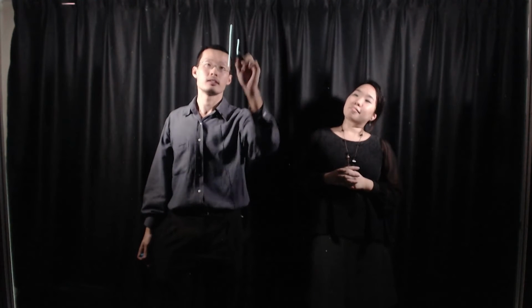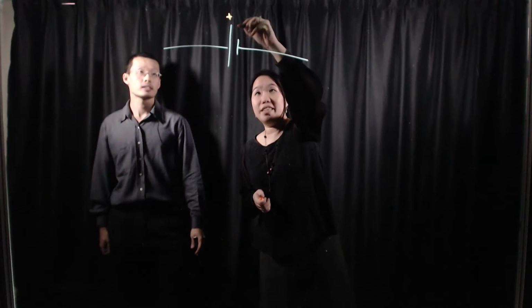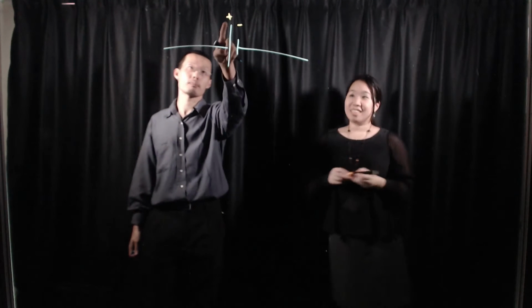First of all, the symbol for a battery, or a cell, whatever you call it. I suppose we could label one a plus and the other the minus. The longer one is usually the plus. That's a convention. The shorter one is the minus.